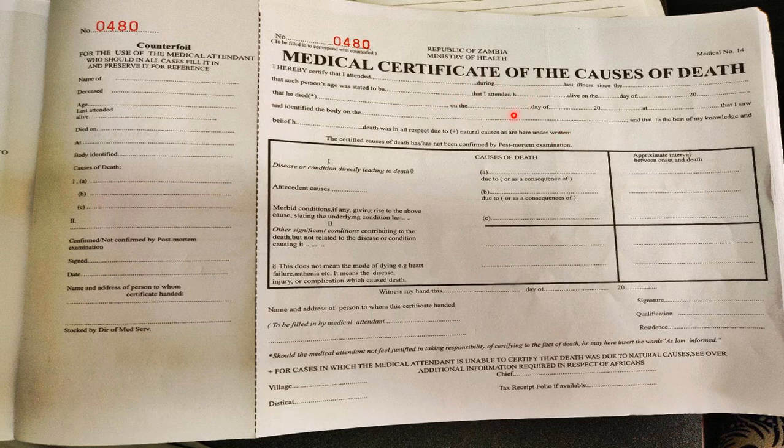Very simple. So again, here you come in, fill in the same thing. Name of the deceased, you put the name there and the surname. The age of the deceased, you put the age there. The date where you last attended to them alive, you put that here. They died on, you put that here. Even the time here when they died, the body identified deceased. So it means that this part here, from name of deceased to body identified, corresponds to this top part here.